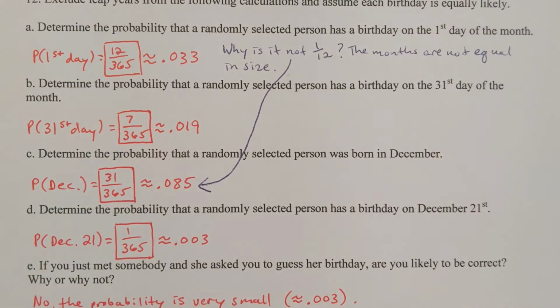Why is it not 1 over 12? Well, that would be true if the months were equal in size, and they're not equal in size, right? So some months have 28 days, some months have 30 days, some months have 29. Some months have 31 days. Okay, so the sizes are different. Okay, so if they were all the same size, then it would be 1 over 12. But you don't want to look at it in terms of that, though.